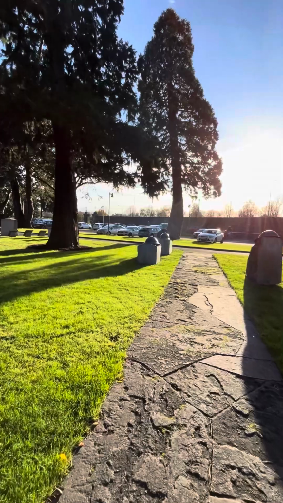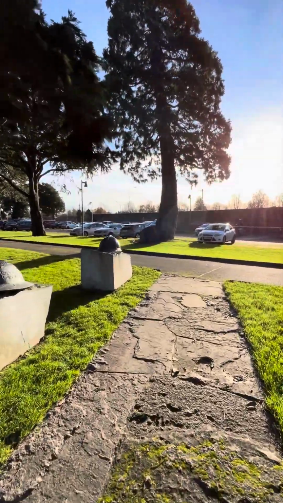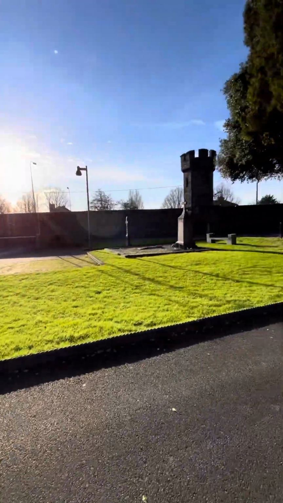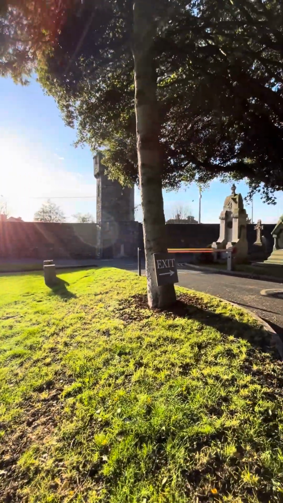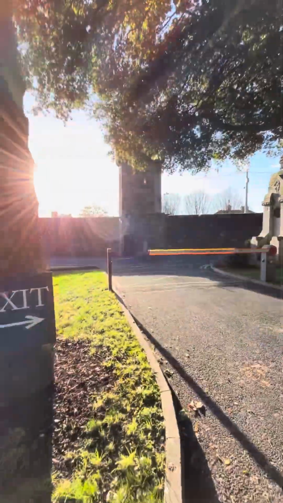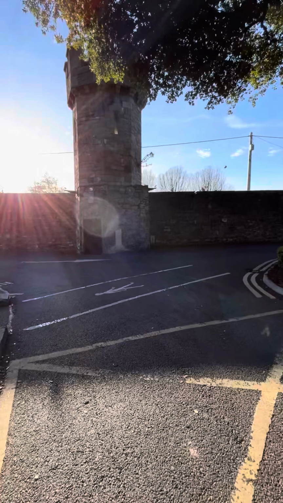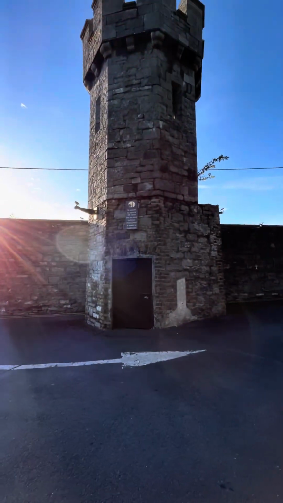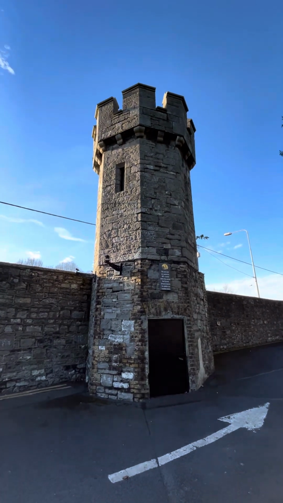Of course, with the body snatchers. And sometimes in graveyards, what happened in the 18th century was there were gunfights, because the watchers were armed, and they would have fired on the body snatchers. So this is one of the watchtowers here. I'll try and get it where the sun doesn't blind you, hopefully. So there you can see the watchtower.